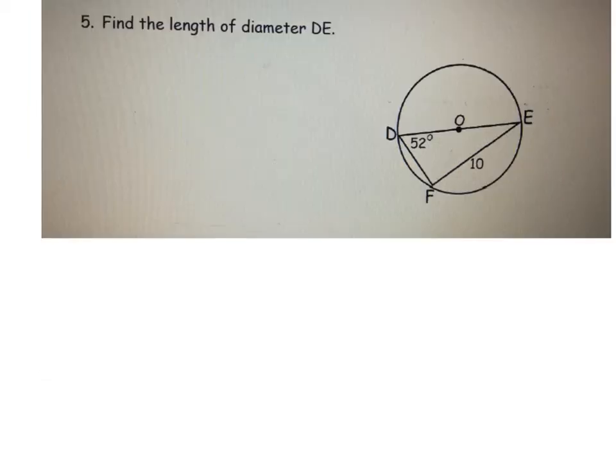So for this question, we're asked to find the length of diameter DE. So from there to there. So in this question, we've got an angle and we have a side. Because this is a diameter, we know that this is a right angle here. So we've got a right angle triangle.